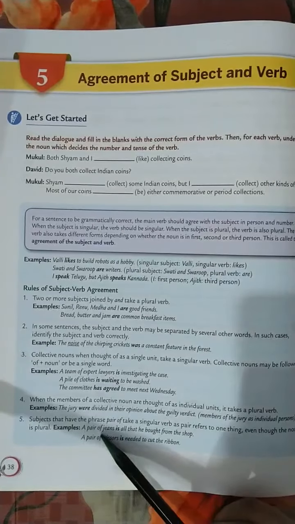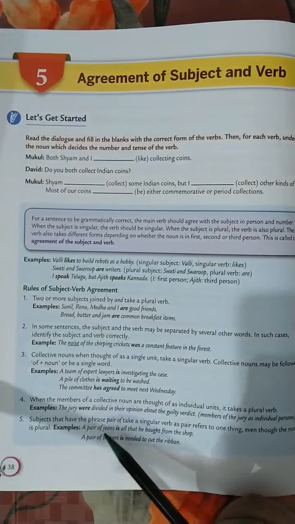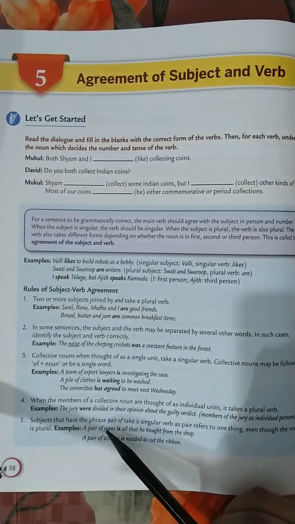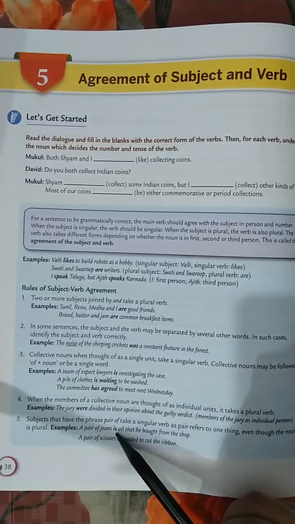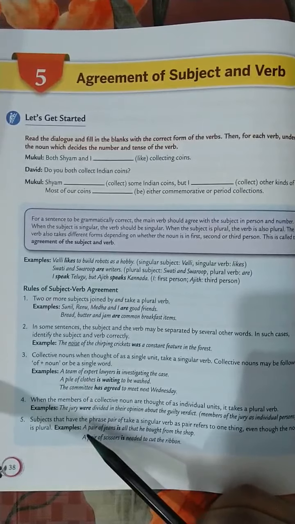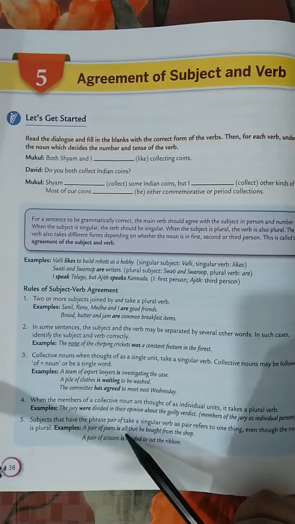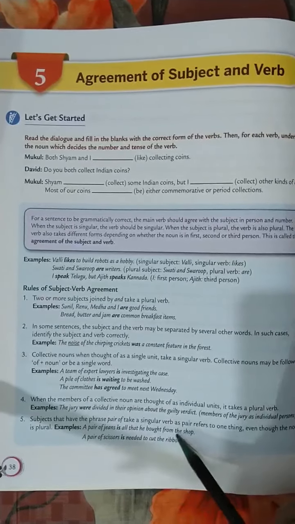Now see, here the pair of came, the pair of jeans. Though the noun is plural, here we are using pair of. The pair of jeans is, not are. A pair of jeans is all that he bought from the shop.